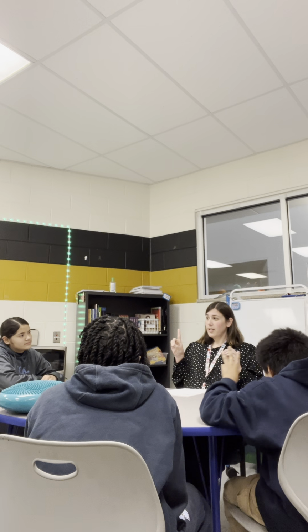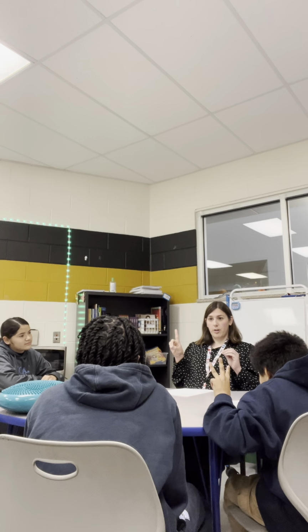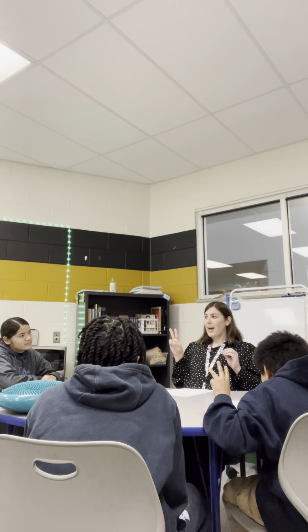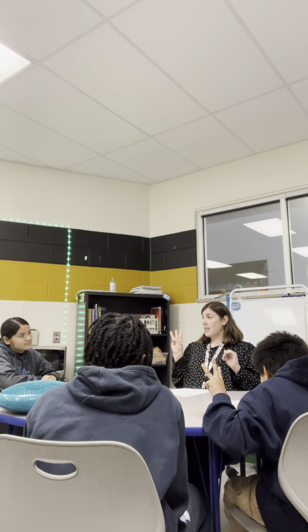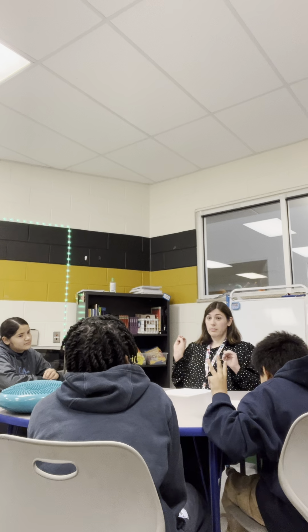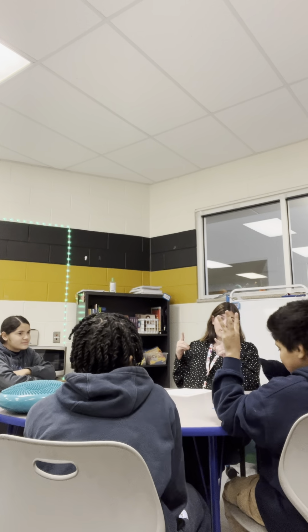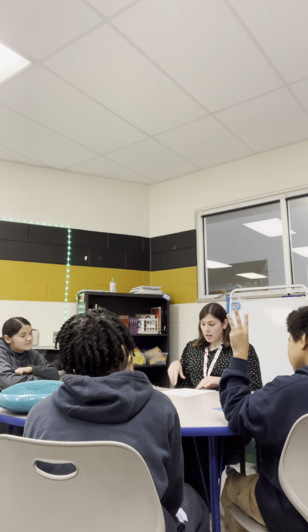A 1 is I'm lost still, I don't really know how to do them. 2 is I kind of know, but I still need a little bit of help. 3 is I can do these in my sleep, they're easy peasy, I don't need any help at all. A 2 and a 3, okay.